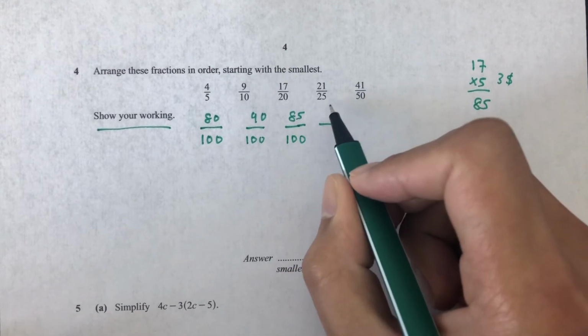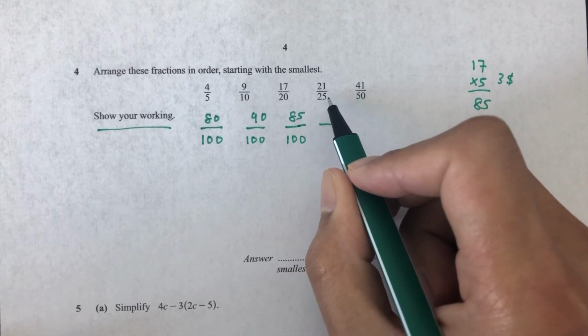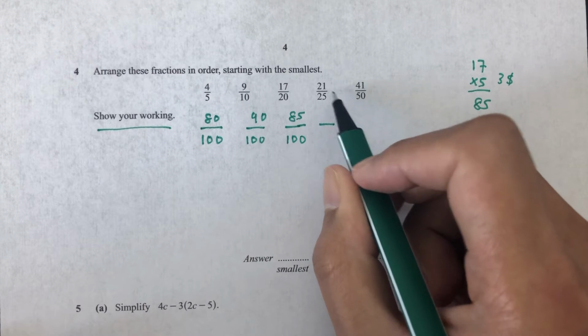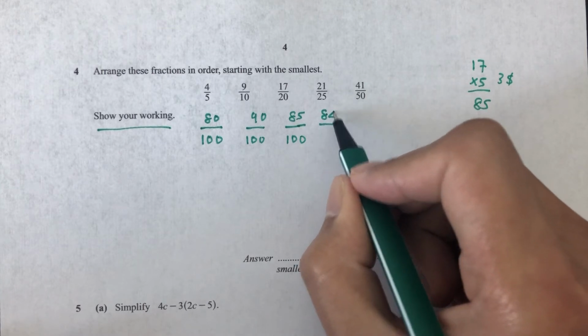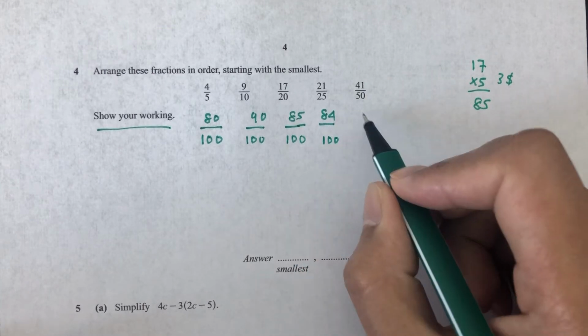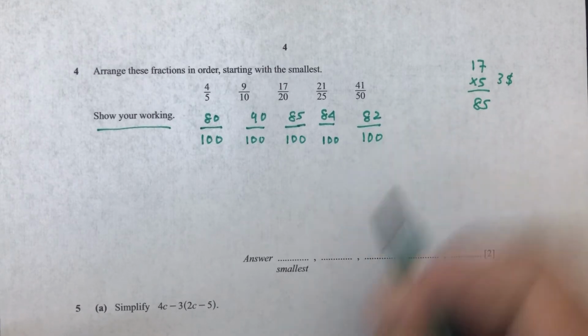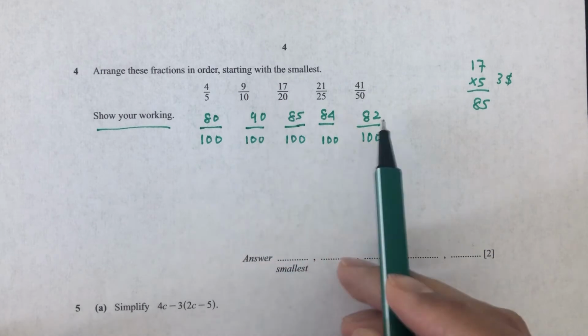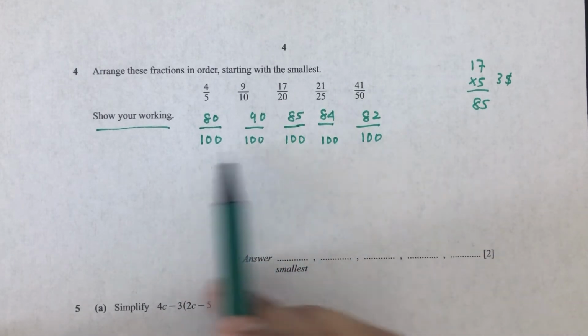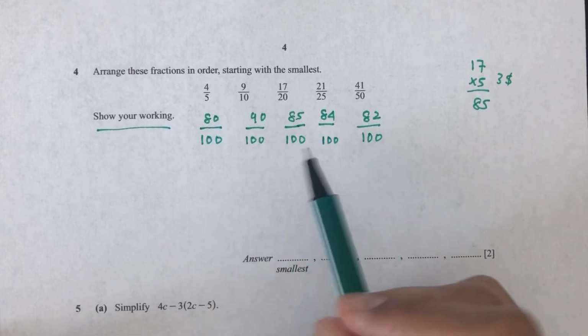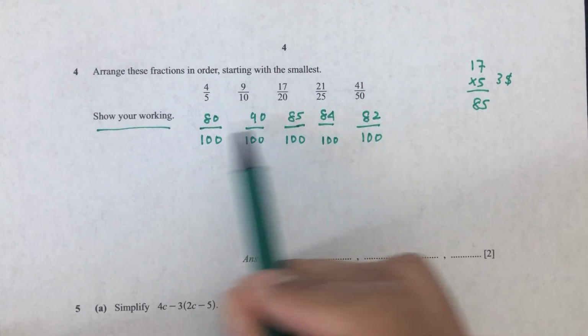So for here, I will need to multiply by 4. So 25 times 4 will be 100. So that will be 84 over 100. And for the last one, I have to times 2. That will be 82 over 100. So now we can compare the numbers on top because the bottom is all 100. They are all equal. So which one is the smallest? So 80 is the smallest.